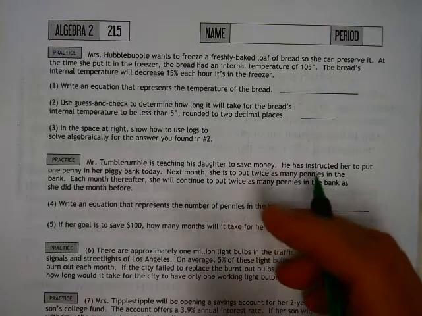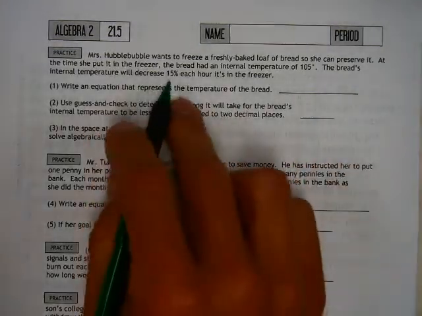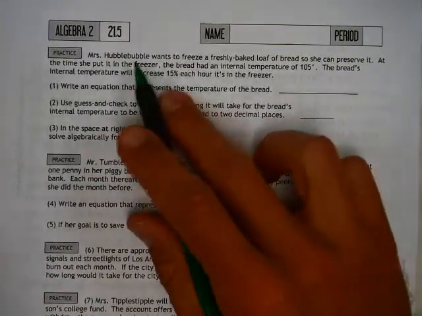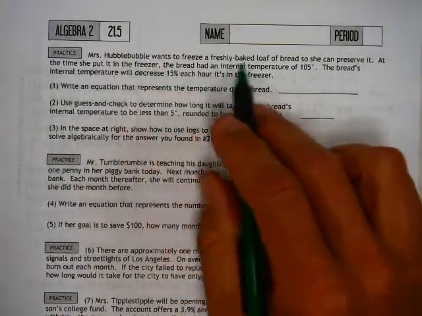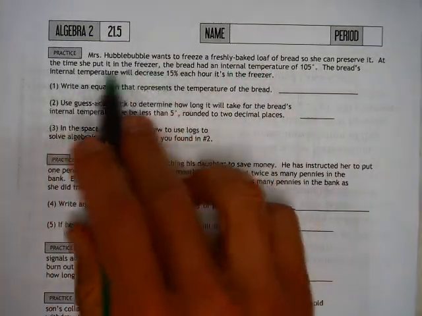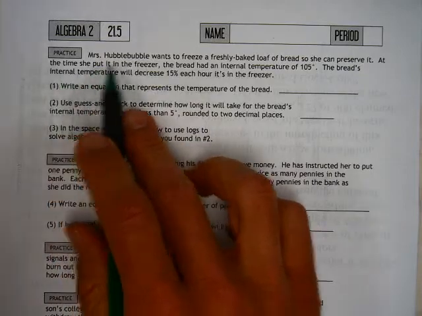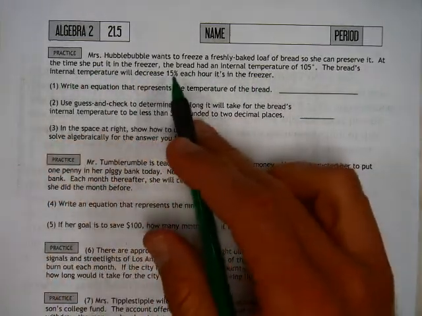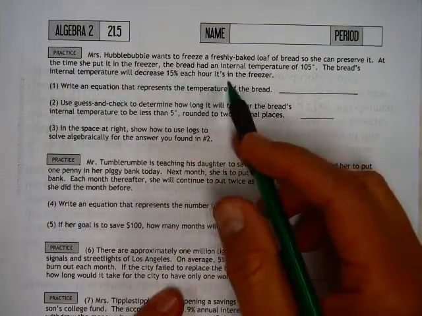Okay, our goal here is to understand what's going on so we can find out the temperature of the bread when it cools. Hubble bubble wants to freeze fresh baked bread so she can preserve it. Puts a timer on. The time she put it in the freezer, the bread had an internal temperature of 105 degrees, and the bread's internal temperature will decrease 15% each hour.